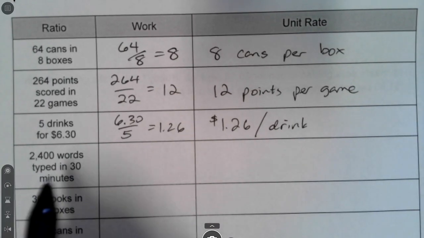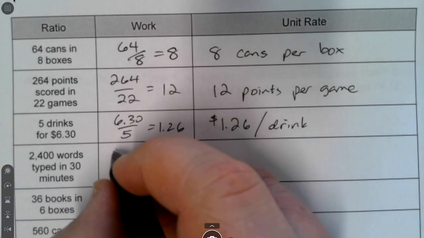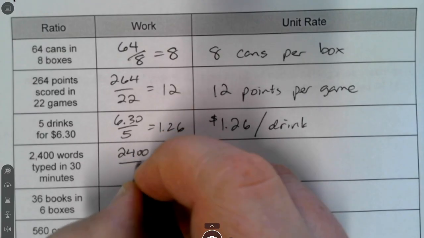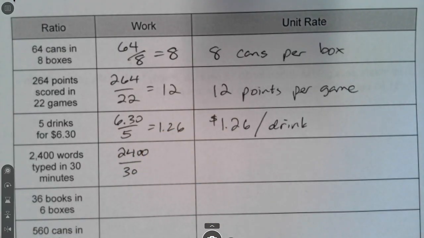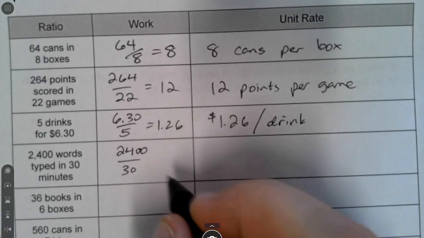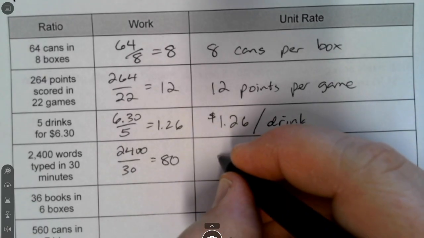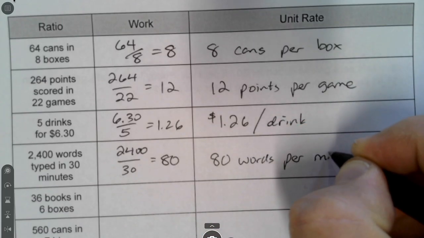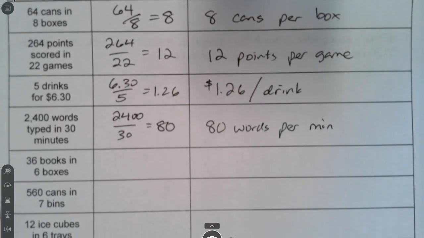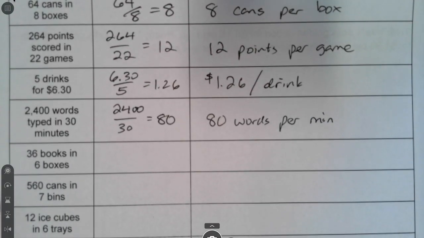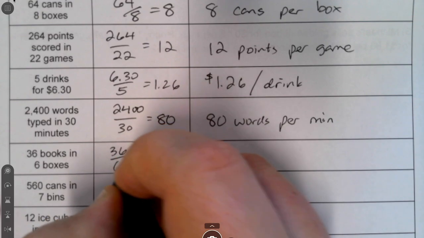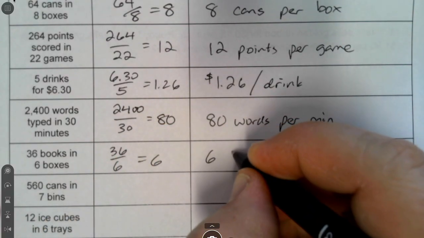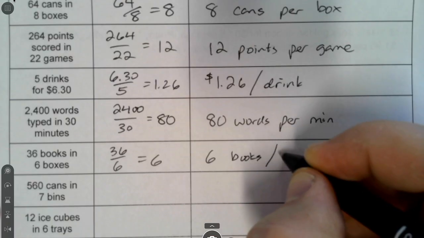Okay, this is about typing speed. So someone was able to type 2,400 words in 30 minutes. So 2,400 divided by 30 is 80. So they're able to type 80 words per minute. Some boxes have been delivered to Goodwill, and they figured out that there's 36 books in total. So we can divide 36 by 6 to figure out that means there's an average of 6 books per box.